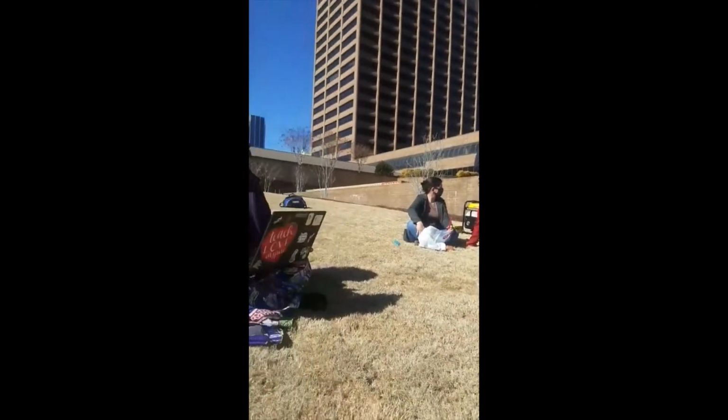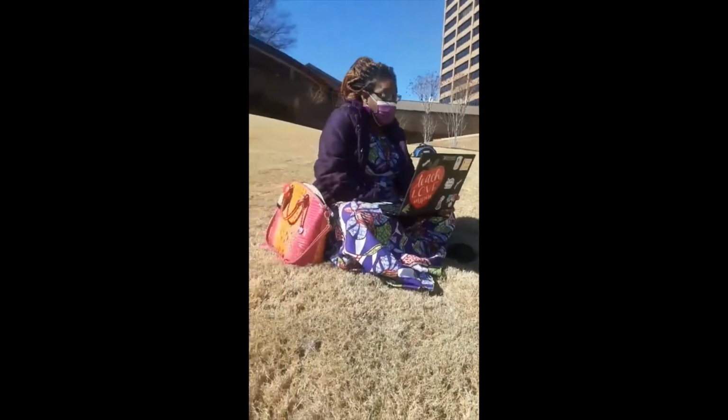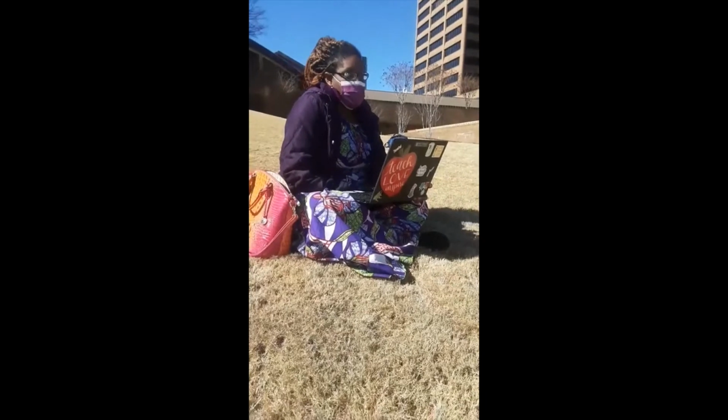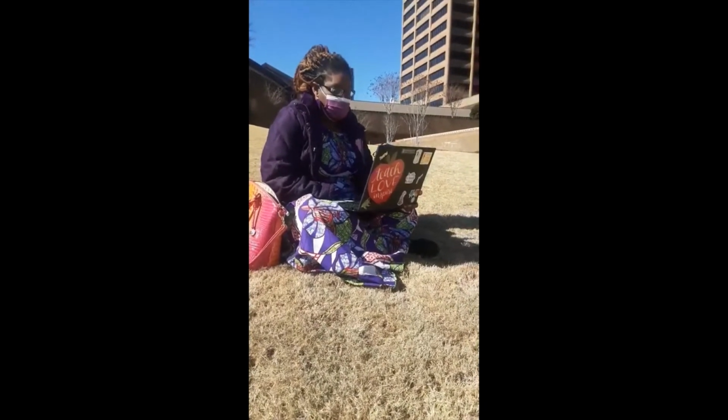So this virus here is actually the rabies virus. This is a rabies virus, and it's unique in its shape. Yeah, it's all spiky.